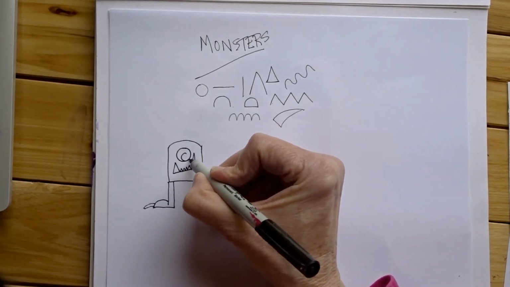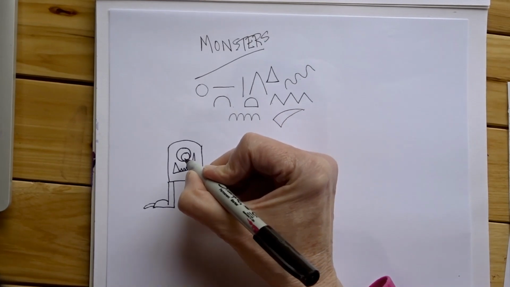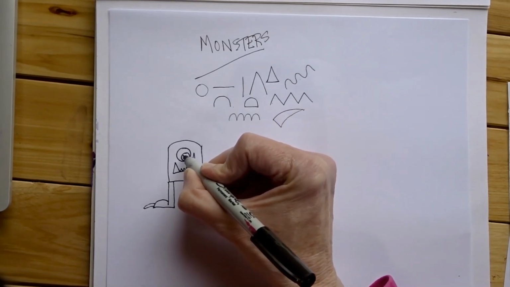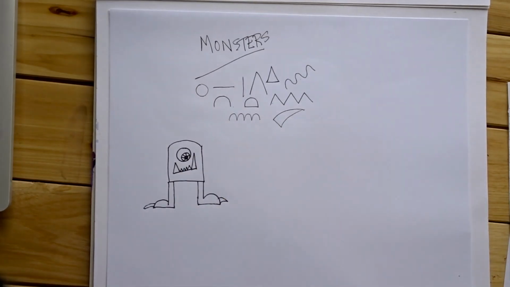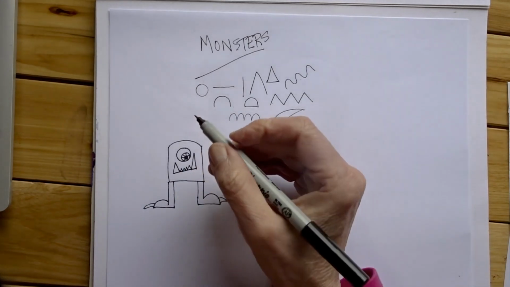And let's give him the pupil of his eye. You can even go another one like this, and then draw some straight lines in there. So let's see, does he need arms? I think we should give him arms.